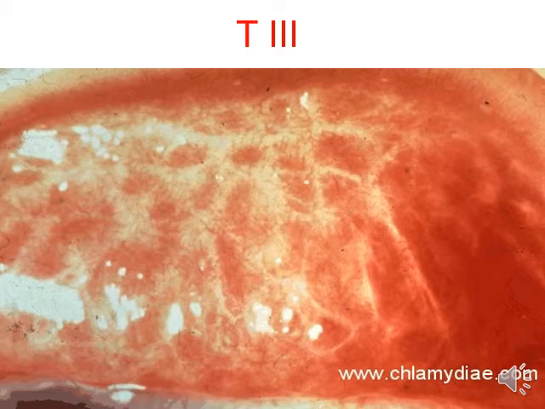The conjunctiva in this slide is whitened, thickened, and scarred. This is the third stage of trachoma, the cicatricial stage. The patient is not infective in this stage.